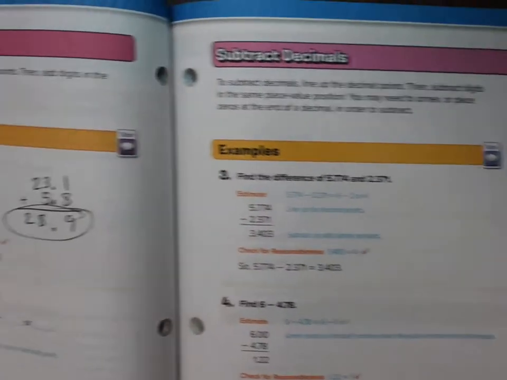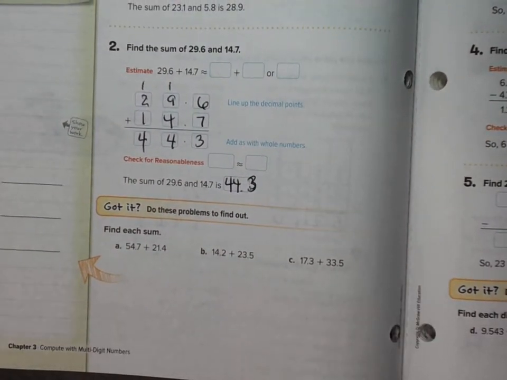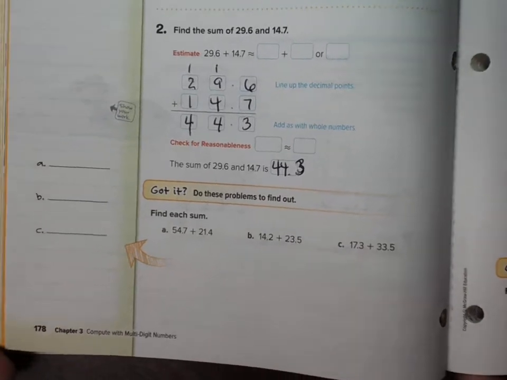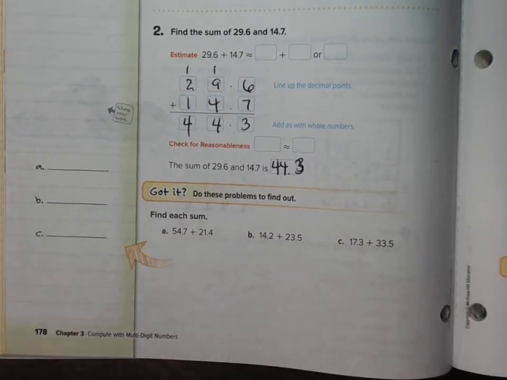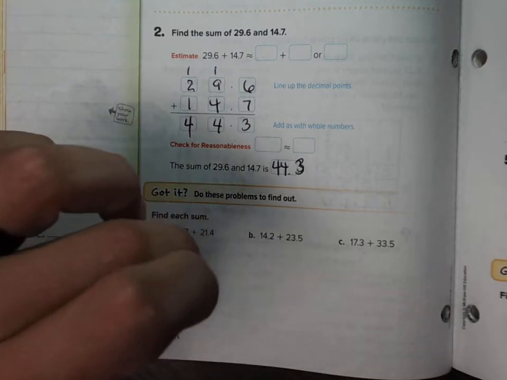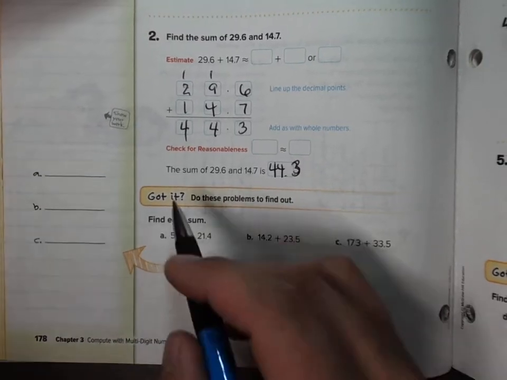So let's go back. I want you guys to pause the video, and go back to page 178, and do A, B, and C. So pause the video, and then complete A, B, and C, and then come back, and we're going to do them together. Okay, now that you're back, we're going to do letter A together.